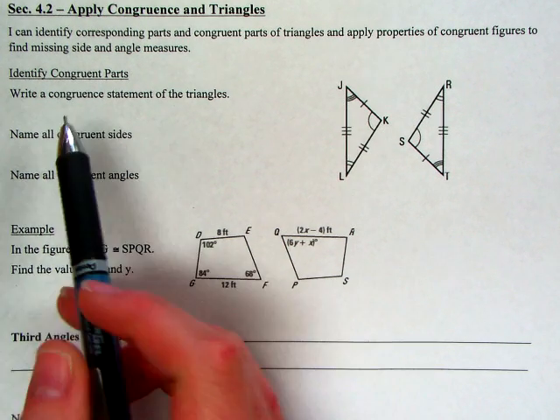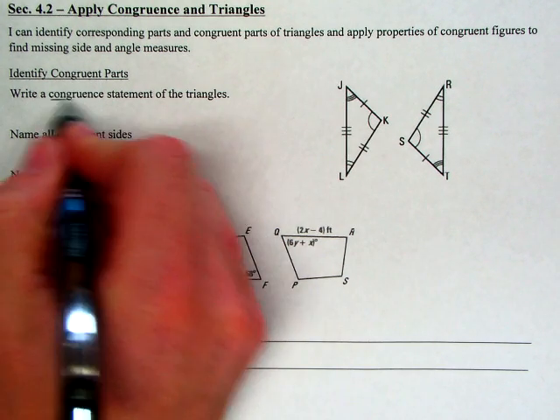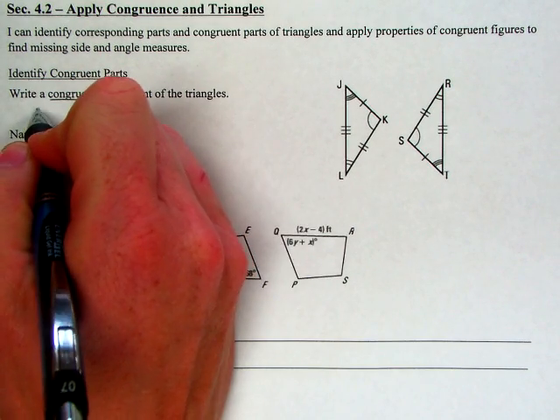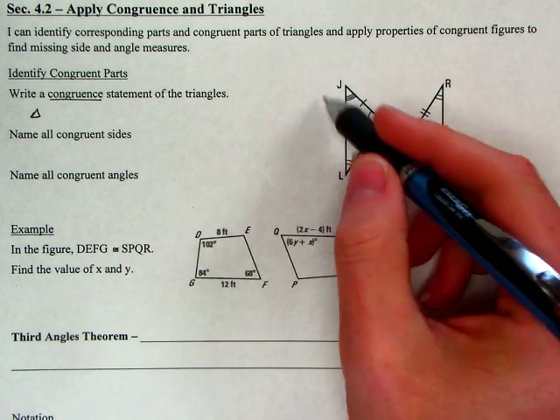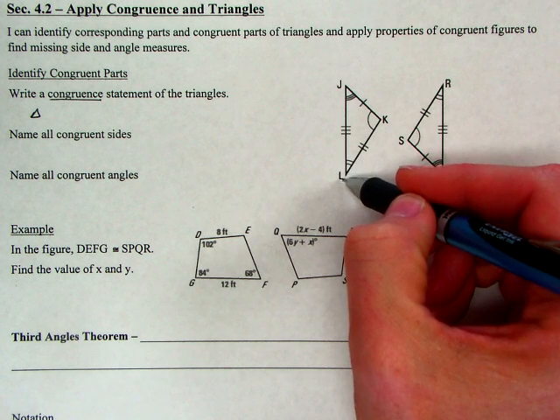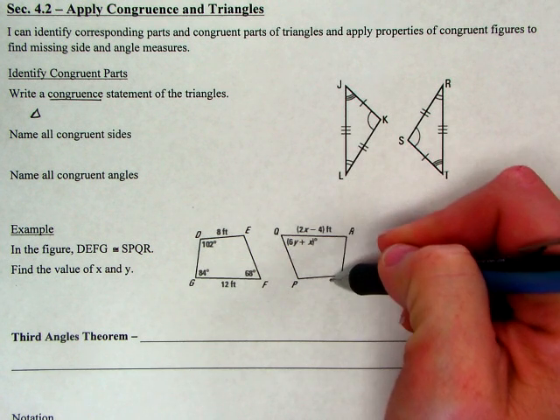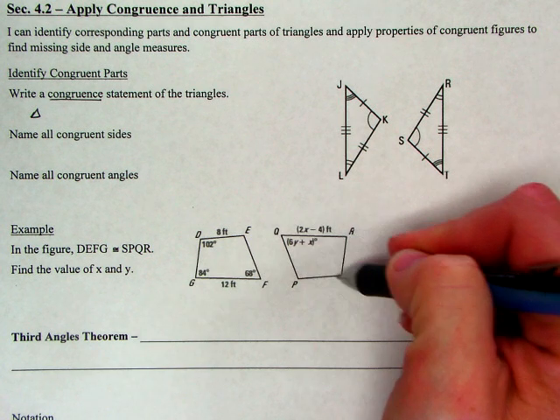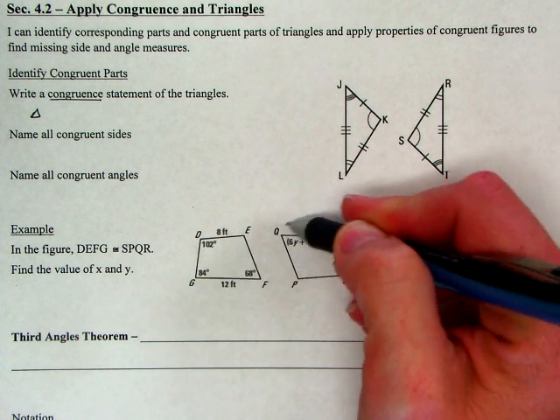So the first one says write a congruence statement. So that's the word right there. Congruence statement is telling me who is congruent to who. So we're going to say triangle, and you can start anywhere you want, just as long as you go around in a circle, so you follow the shape around. That'll be more apparent here, how we have to go around in a circle, not I can't go P to R and then Q to S. So I have to pick a corner and then go around in a circle.